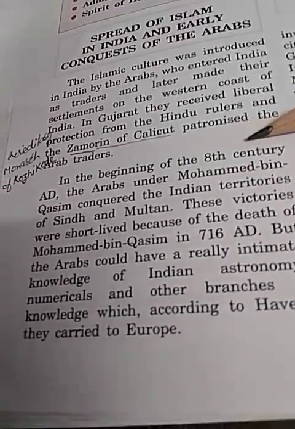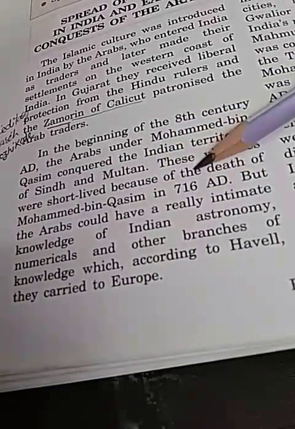In the beginning of the 8th century AD, the Arabs under Muhammad bin Qasim conquered the Indian territories of Sindh and Multan. But these victories were short-lived, as Muhammad bin Qasim died in 716. A very short time period was there, but it doesn't mean that these Arabs couldn't get anything.